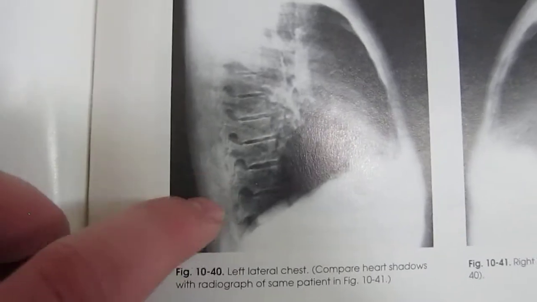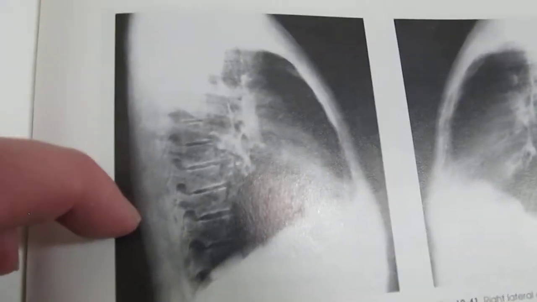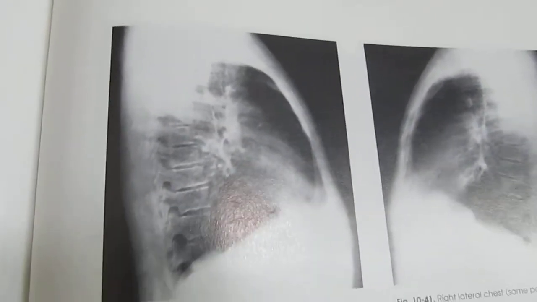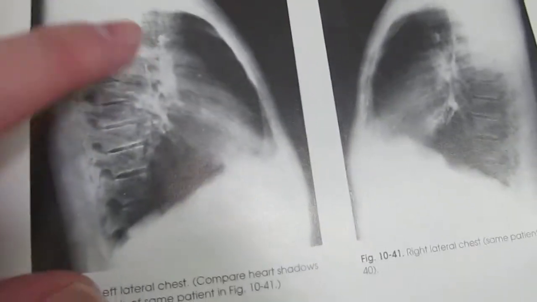And my lateral, which is the second x-ray I took, also looks pretty nice. We see the posterior ribs, the ribs posterior to the spine, not much rotation. We have all the anatomy, and intervertebral disc spaces are open. We see the shadow of the heart, the hilar, the hilum, and everything looks good.